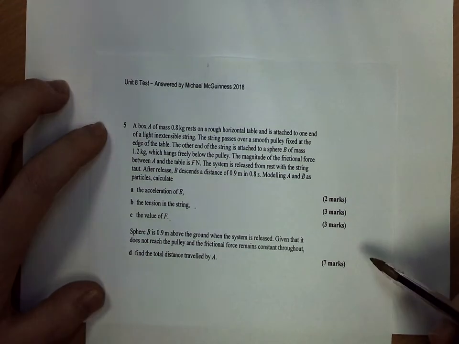This is the worked answers to the Unit 8 test. This is question 5. In this question, it looks quite long. It's worth 15 marks, so it should take around 15 minutes.